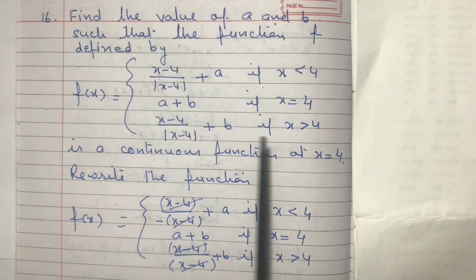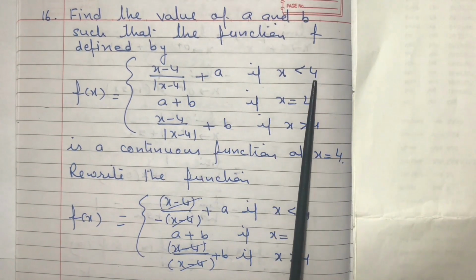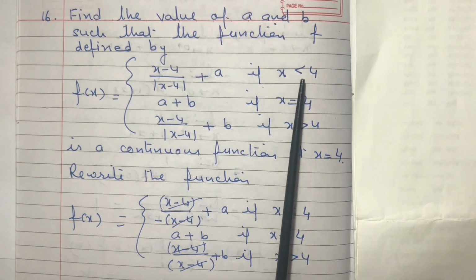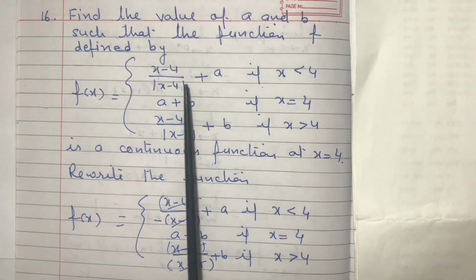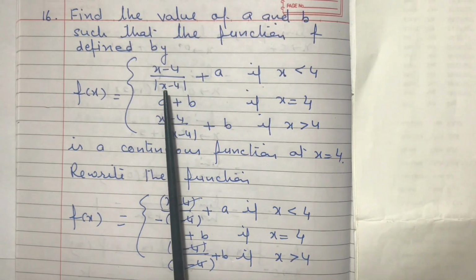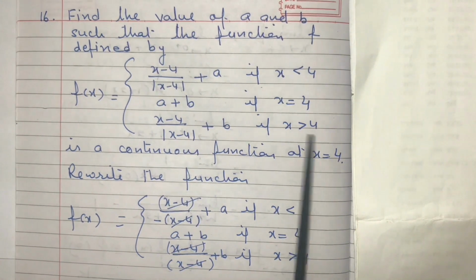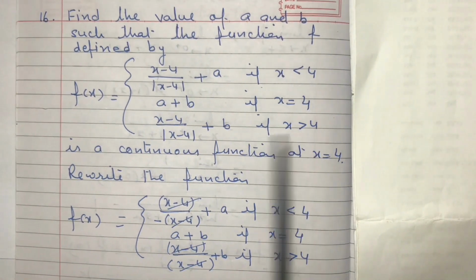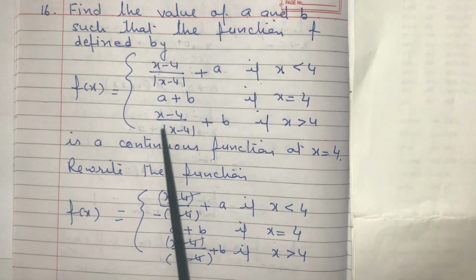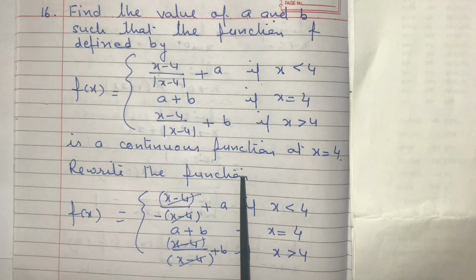First, we will rewrite the question. How will you rewrite the question? If x is less than 4, it means x minus 4 is less than 0, so mod of x minus 4 is minus (x minus 4). If x is greater than 4, it means x minus 4 is greater than 0, so mod of x minus 4 is equal to x minus 4. So I'll rewrite the function.